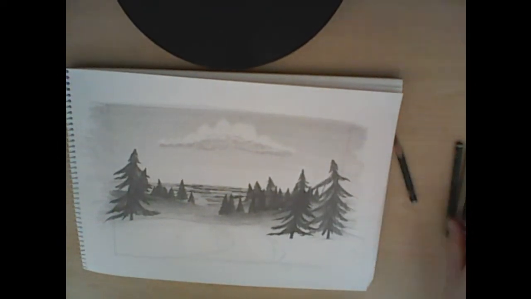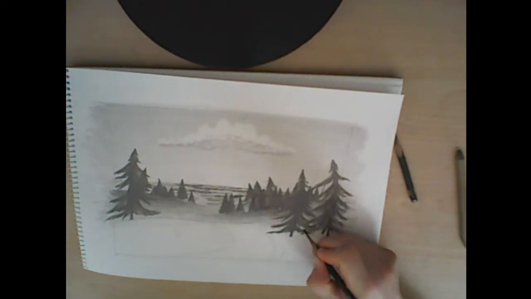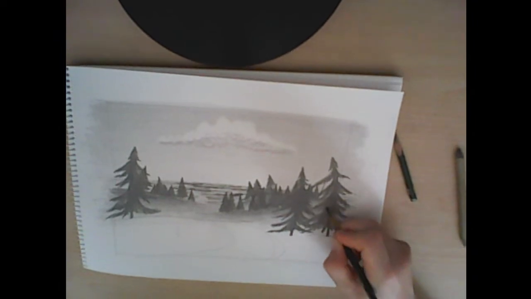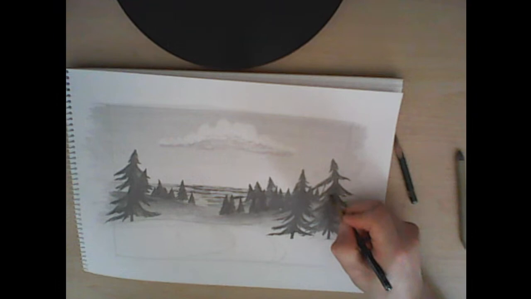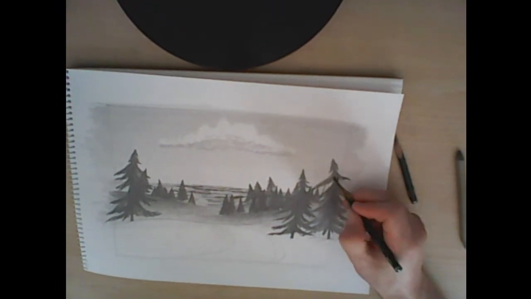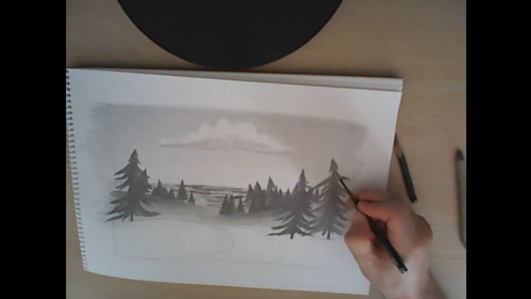Okay, I want there to be a little more down here. This tree looks really malnourished. Not a lot of branches there, maybe a little more. Could do him well.